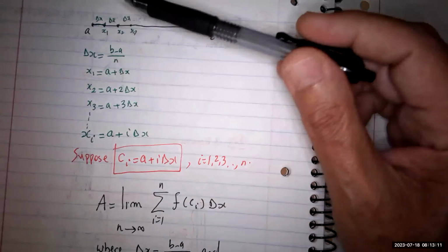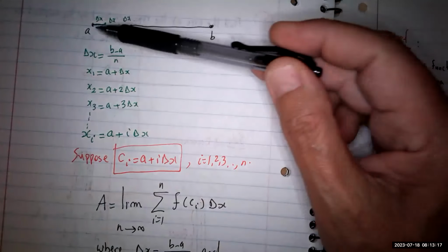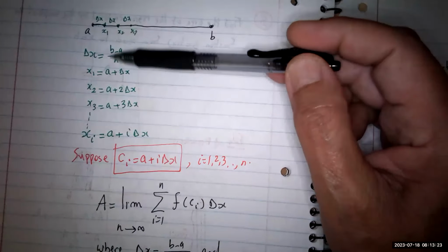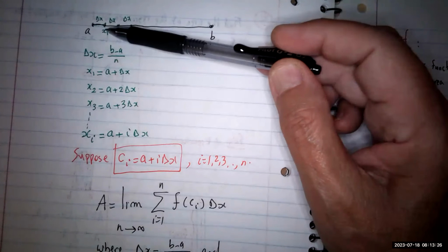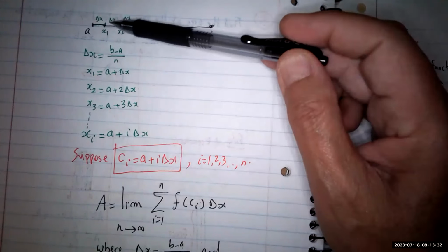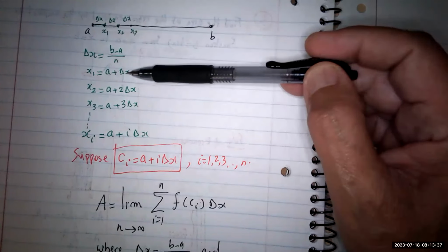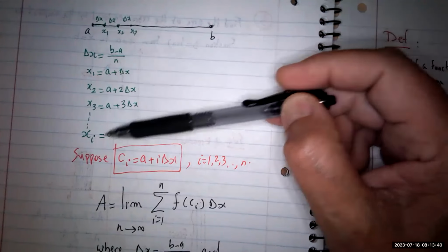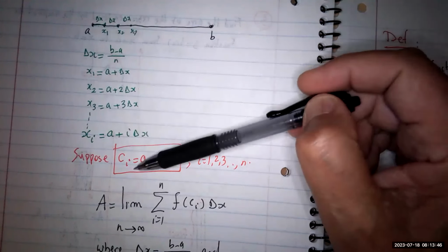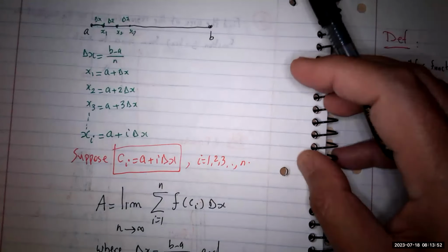The way I fix it, I just pick the ci to be the endpoints of those partitions. So this is A and this is B. We divide it into different parts. If you start from A moving to the right, this point would be A plus 1 delta x, and this point would be A plus 2 delta x. You see, x1 is A plus 1 delta x, x2 is A plus 2 delta x, etc. So in general, xi is going to be A plus i delta x. This is the one that I call ci, because the ci is optional. I can pick any number I like.